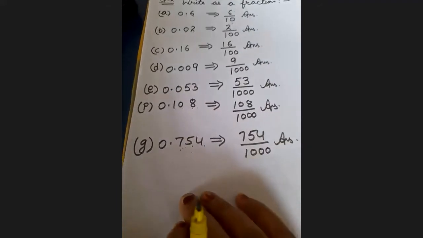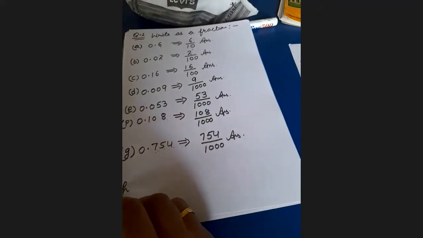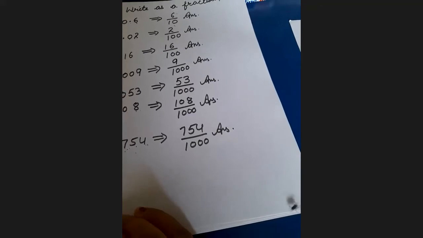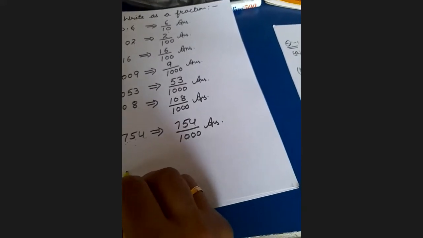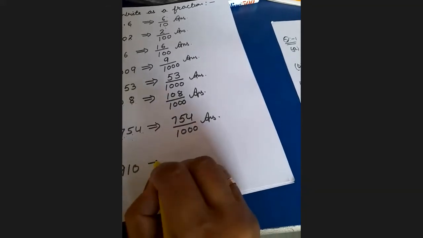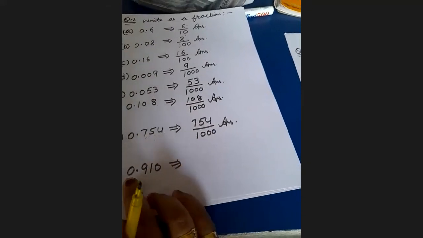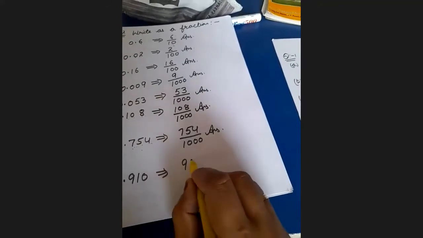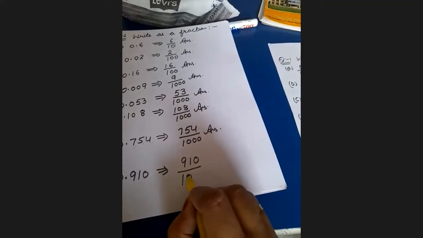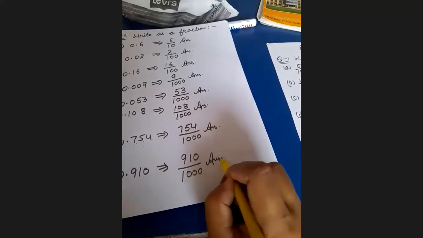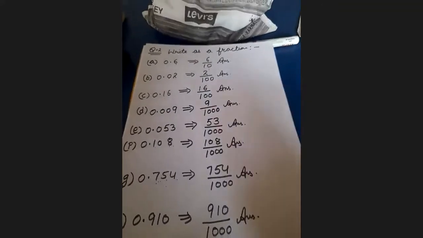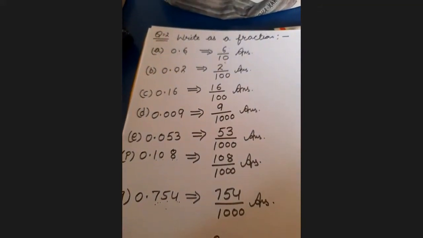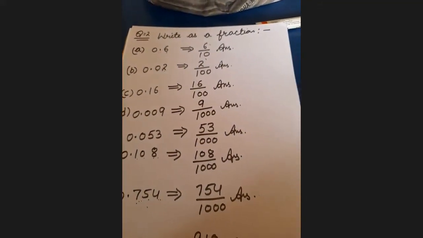Next is part H, 0.910. After the decimal, we have 3 digits, 9, 1, and 0. So the number is 910 upon 1000. Yes, friends, so that was the second question. In this question, we convert decimal numbers into fractions.